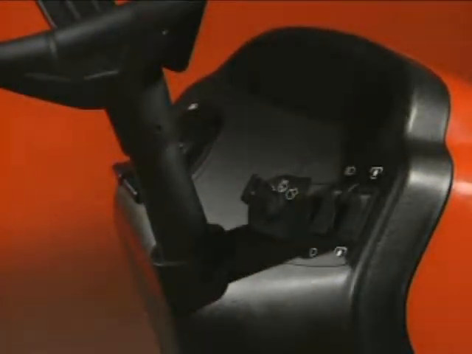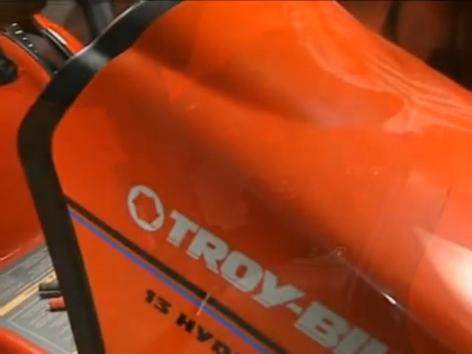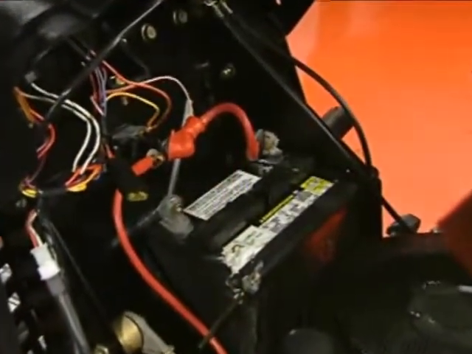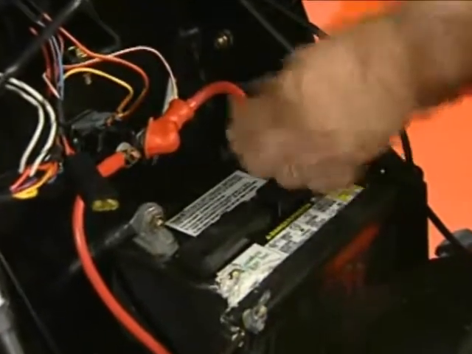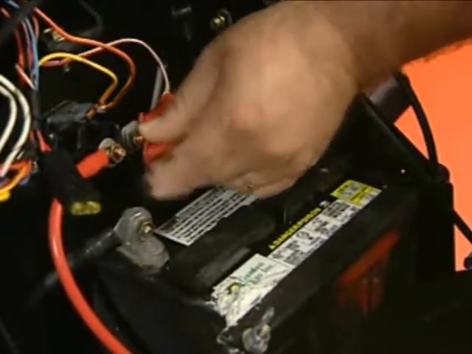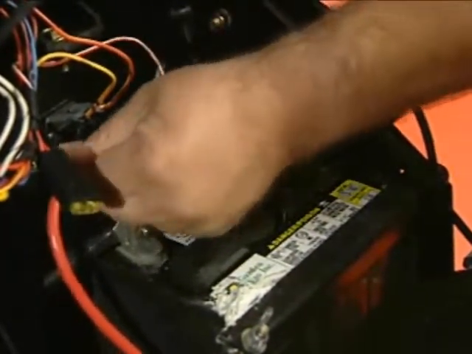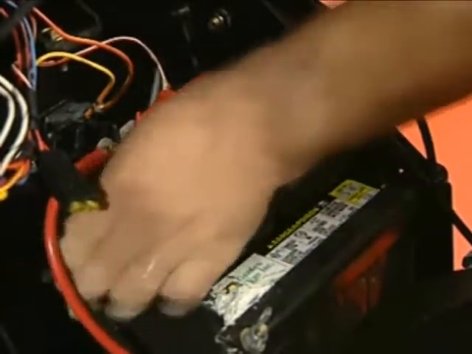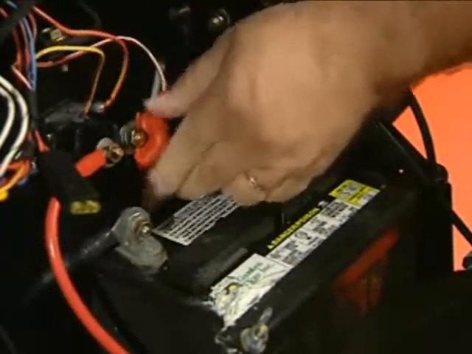How many times has this happened to you? A customer tells you his engine-powered equipment won't start. Well, if the equipment has a battery-powered electric starter, there's a good chance that the battery is dead. In fact, a significant number of electrical problems presented to service technicians are no-start conditions directly related to dead batteries.